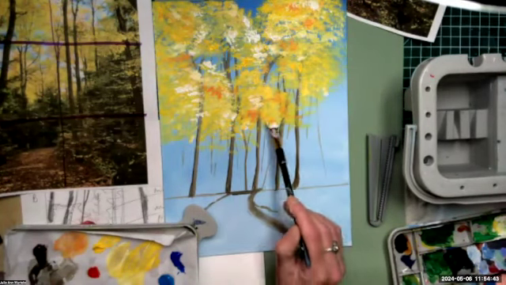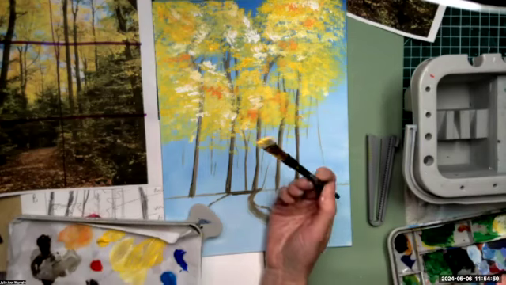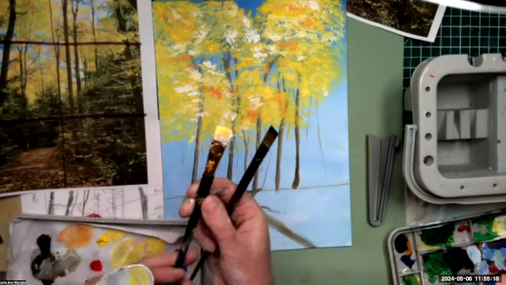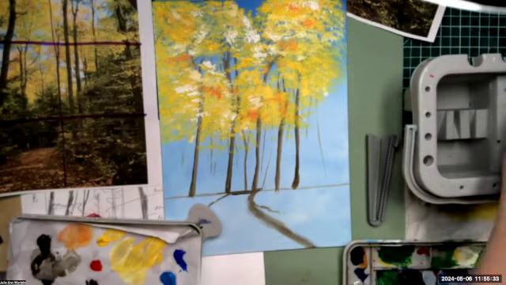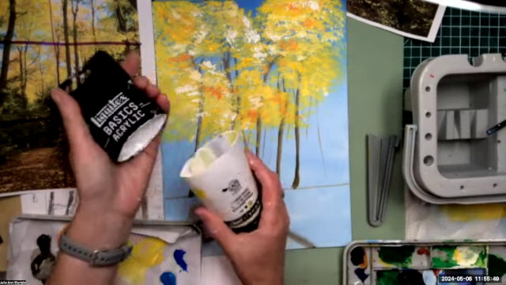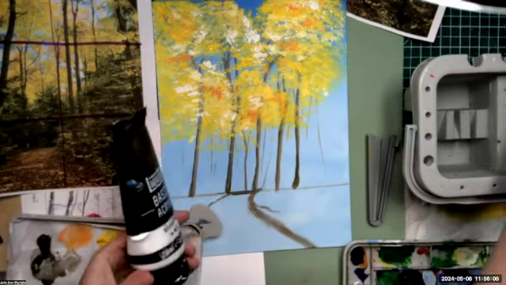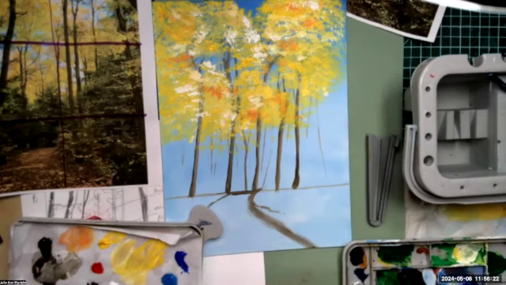I'm just showing here how to get some extra paint out when you think your tube is done. Cut it in half and scoop it out and you can actually put it back together again. You can do this with all of your paint tubes.